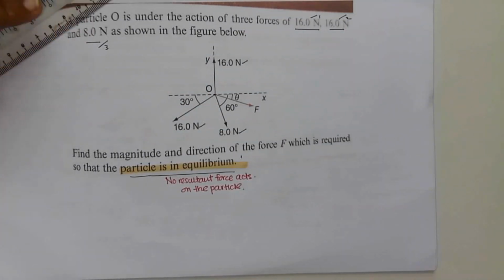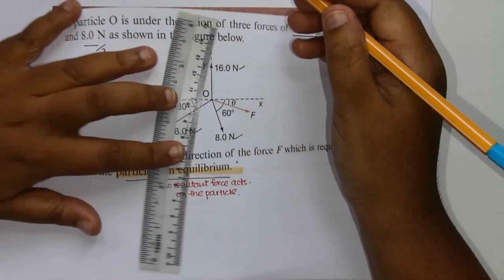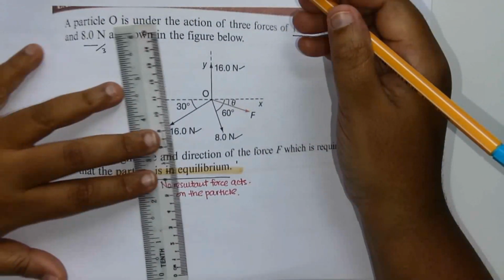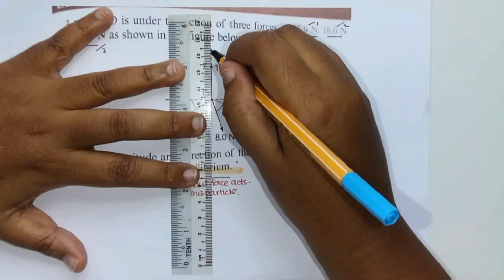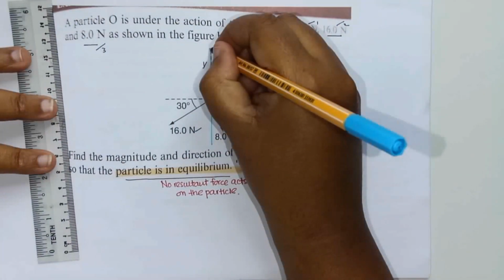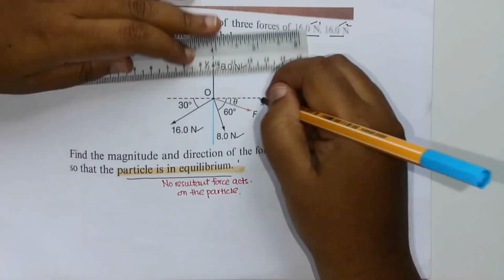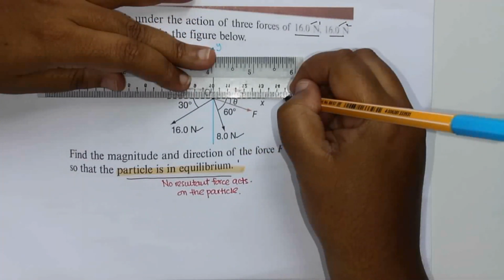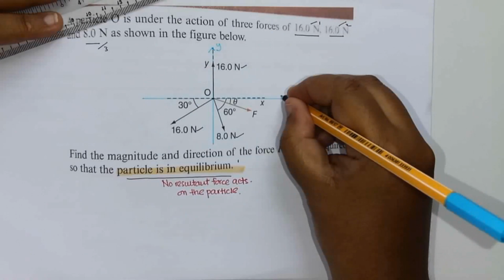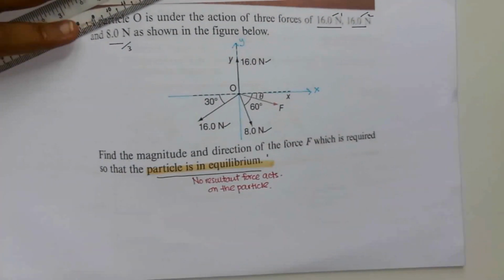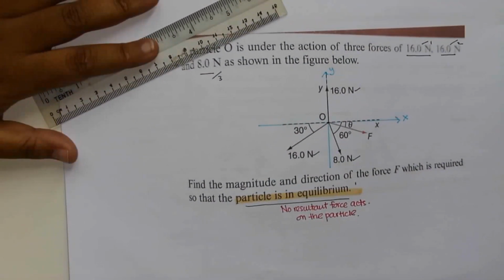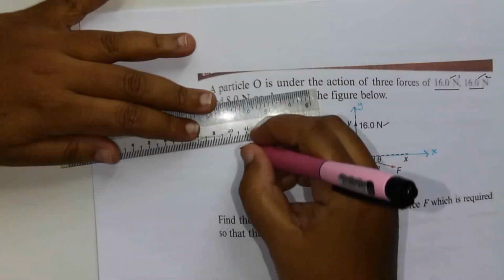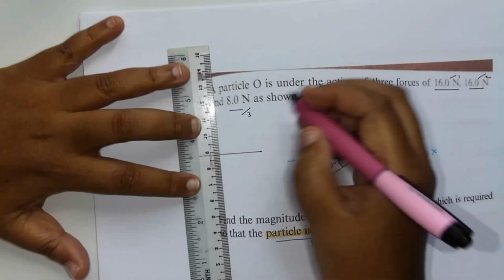Okay, so let's do this. We know the concept already, so let's apply the concept in the question. We can draw an imaginary line here. This is the y-axis. Actually, they've already drawn it, but I just want to purposely draw it again. Here is the x-axis. So the picture I can have is like this. I'm going to redraw it.